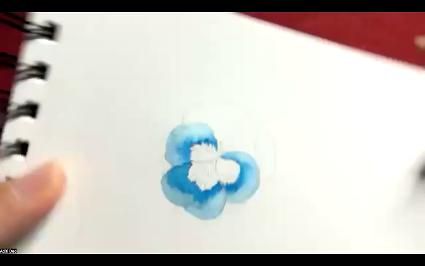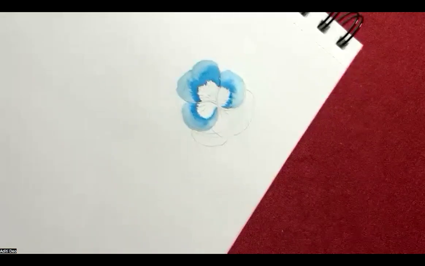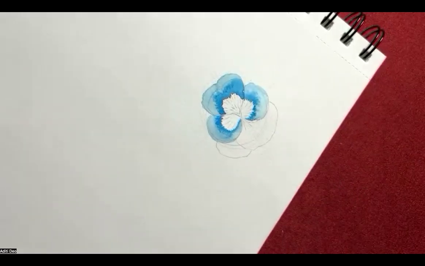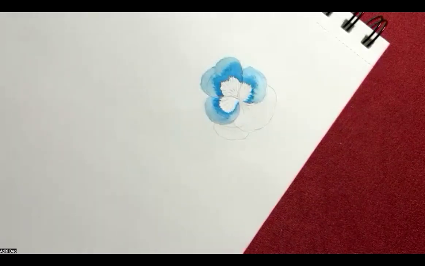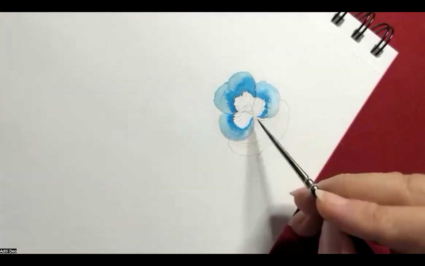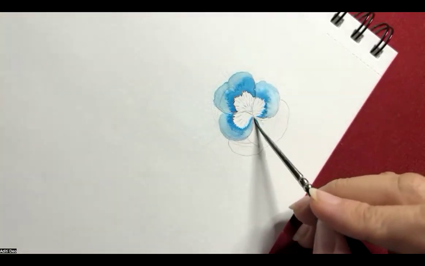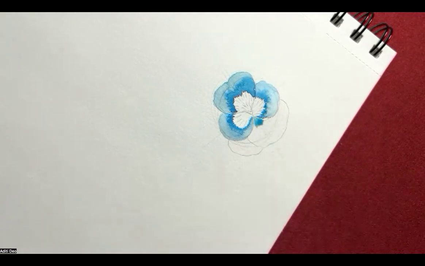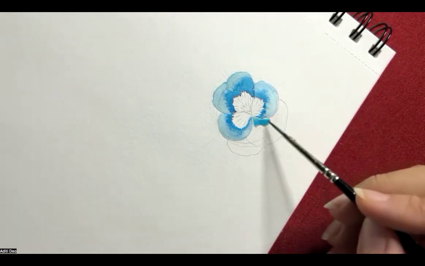Now, once this dries, you can create a wash in the remaining part. This time I am going to use very watery paint, but I am going to drag it through also. So, I am going to put a little extra color in the center. There is a little bit of a shadow here.